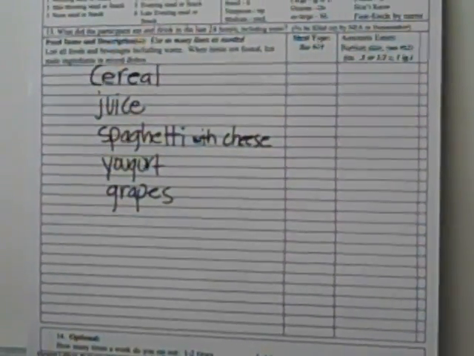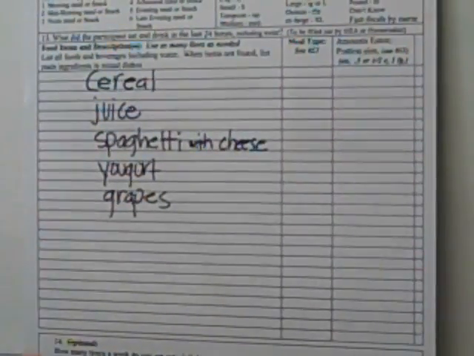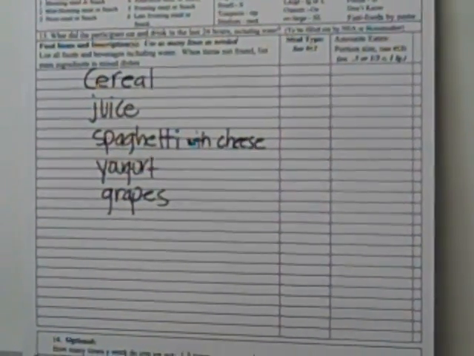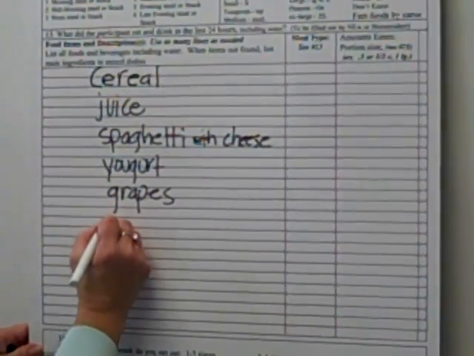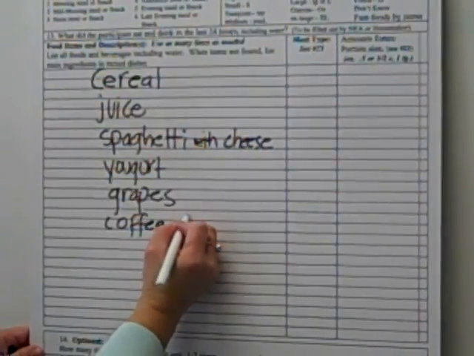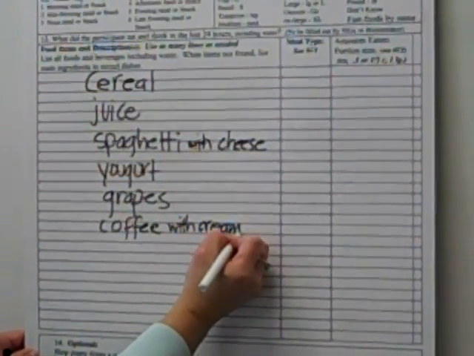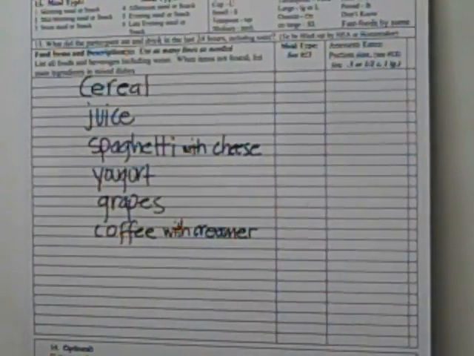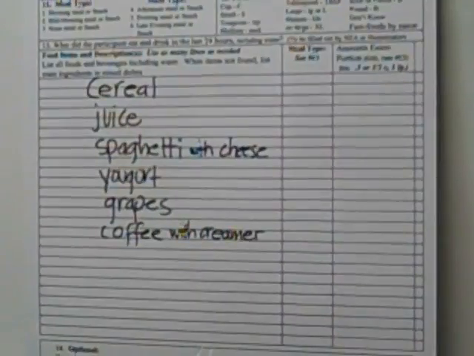Did I have any fruit? Did I have any other fruit besides? No, I didn't have any other fruit. What about coffee, tea, or other beverages? Oh yes, actually I did have coffee. And you know what? I had that with cream too. And it wasn't real cream, it was creamer. I did have coffee, okay.